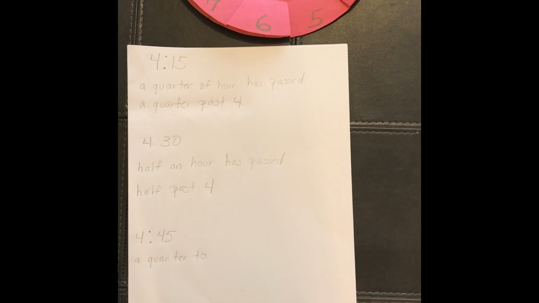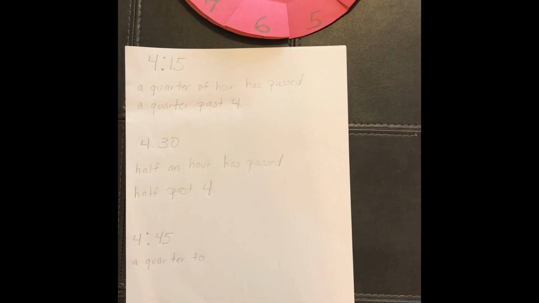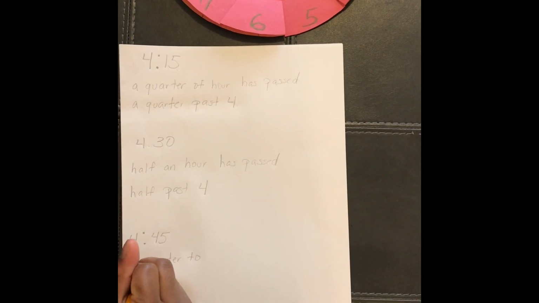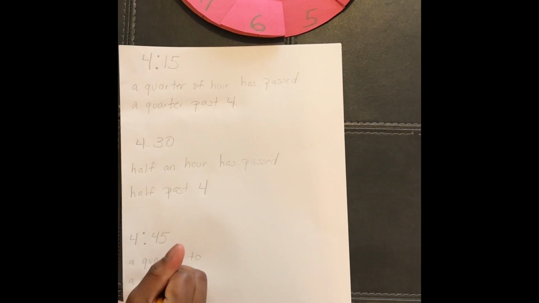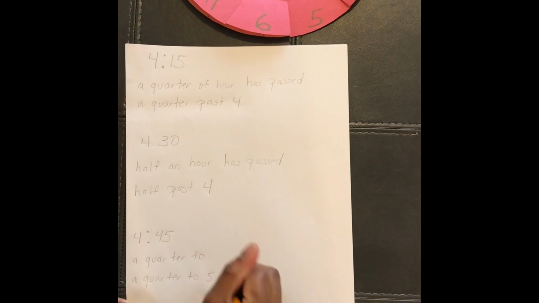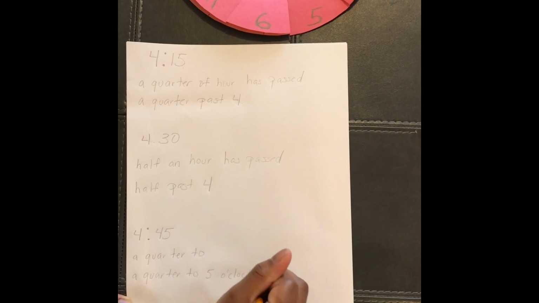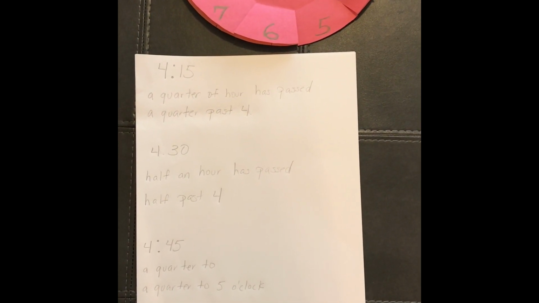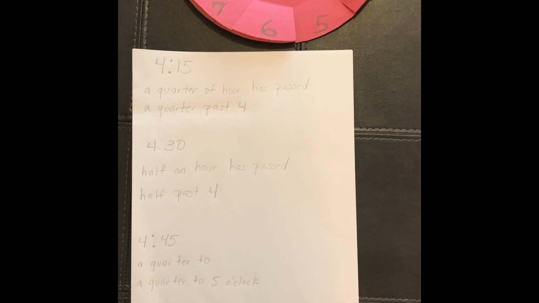So here, I know it's going to seem a little confusing, but if it's now 4:45 and someone asks you the time, you can say it is a quarter to 5 o'clock. We say a quarter to 5 o'clock because we only need 15 minutes to make a new hour. When you are telling time, 15 minutes equals a quarter of an hour.